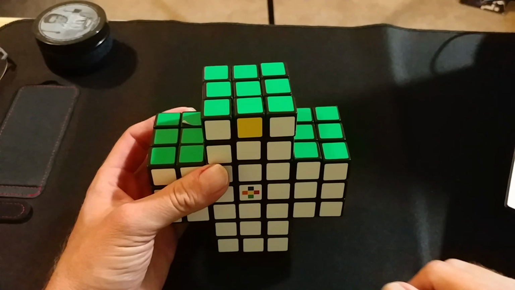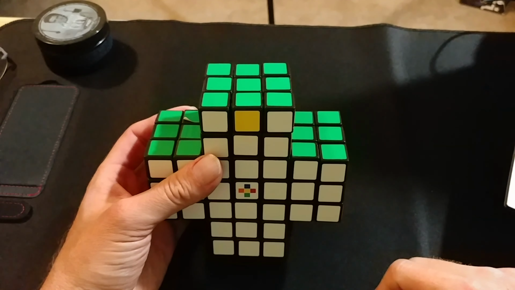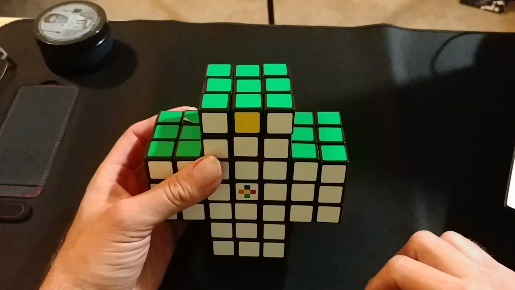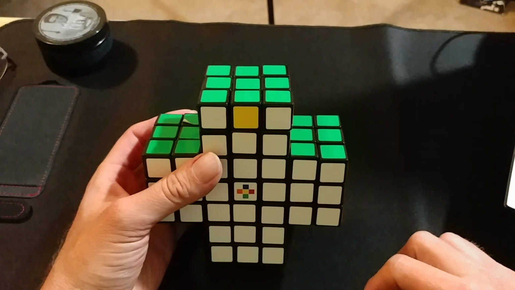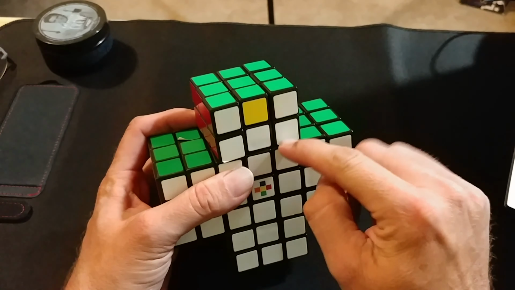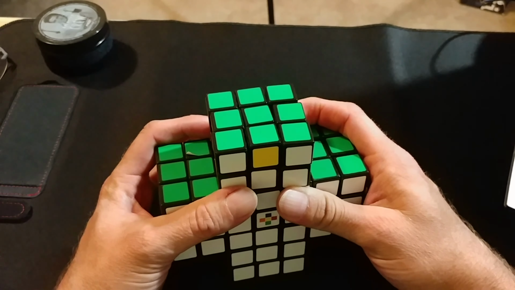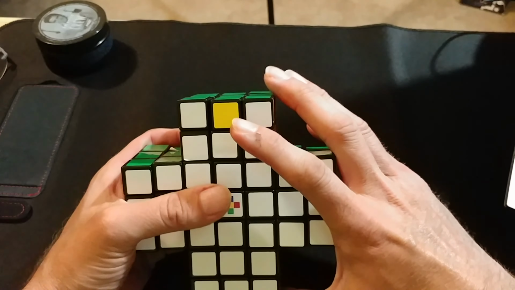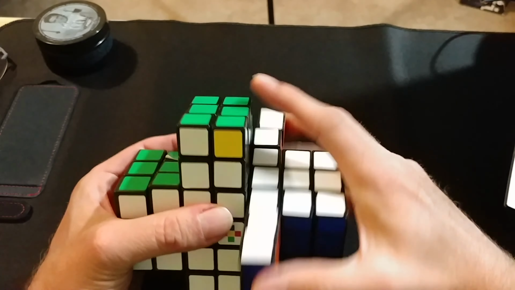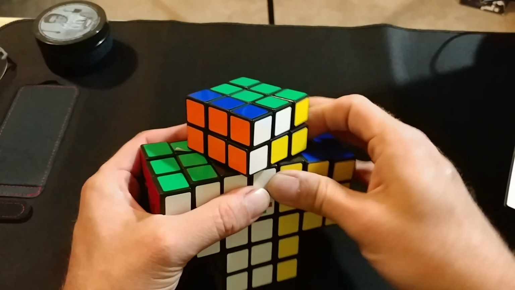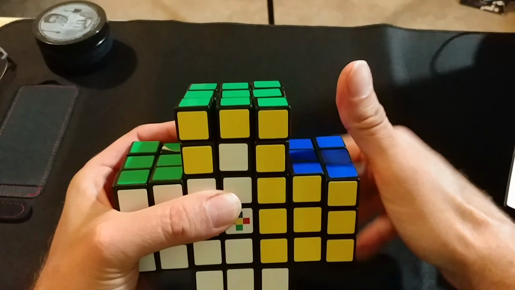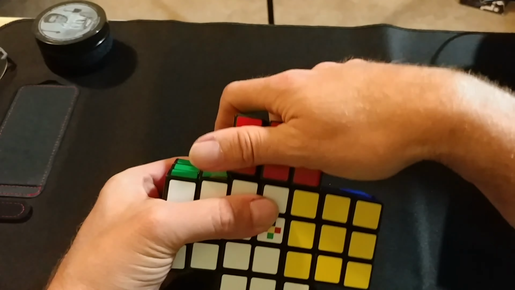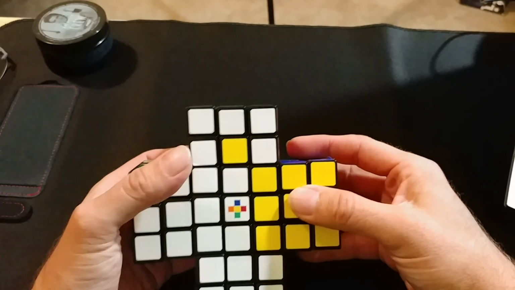Okay, James. The second part of your question was, if I turn both the top and second layers, then I get the second layer with an opposite parity. All right, so let's do the algorithm turning both layers. R2, 1, 2, R2, 1, 2, R2, 1, 2. Okay.